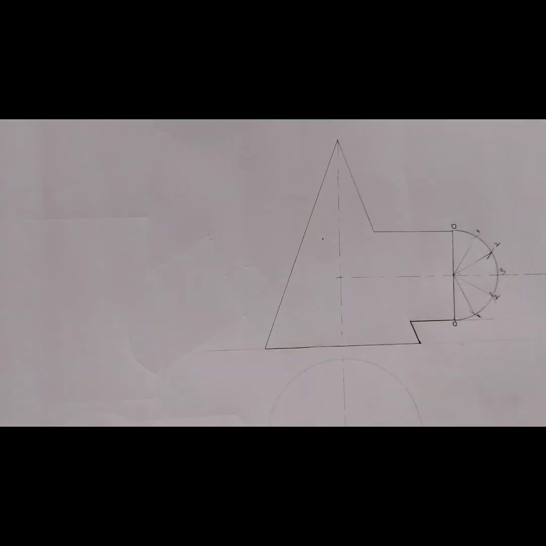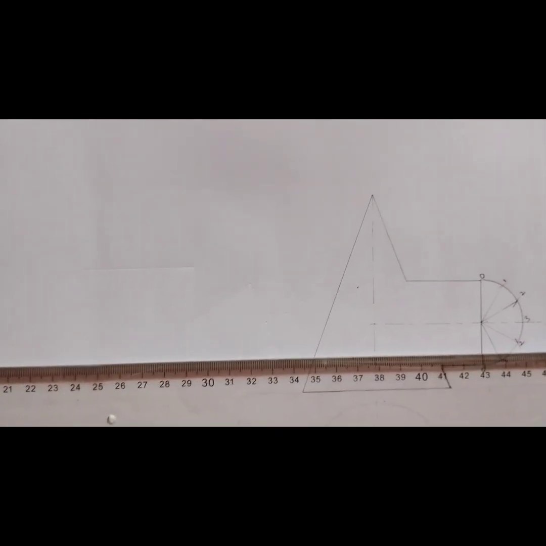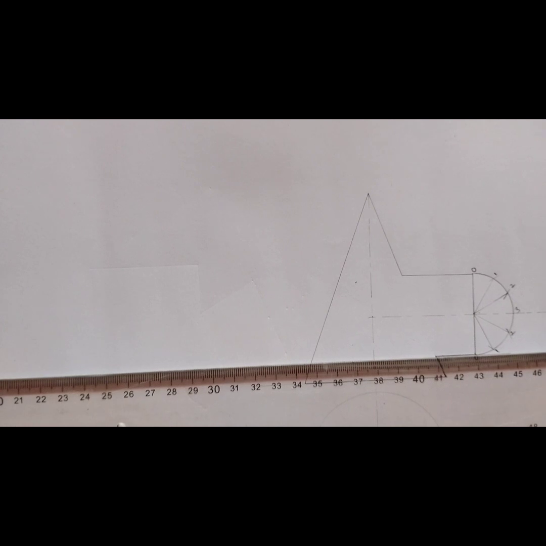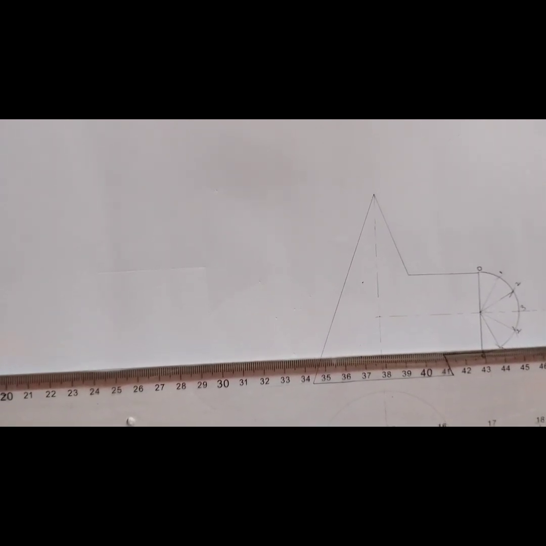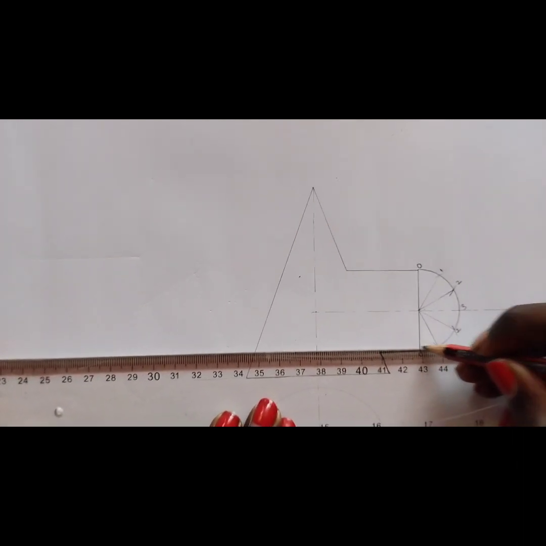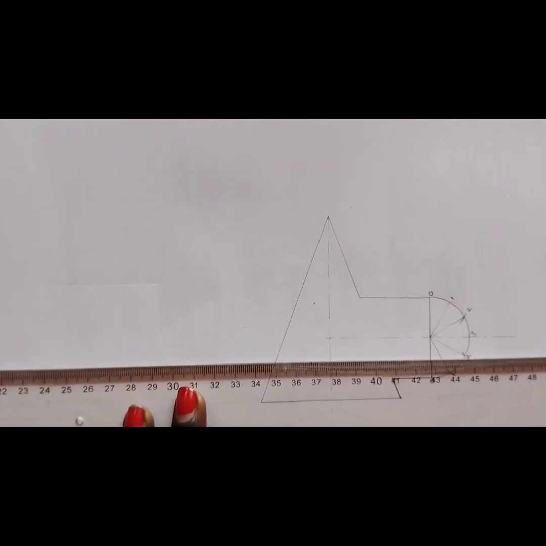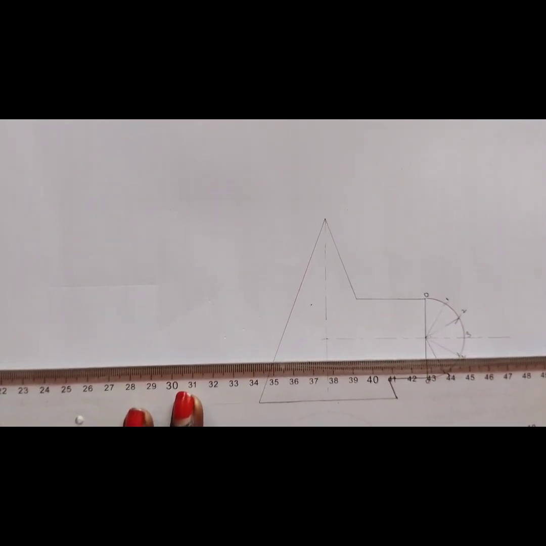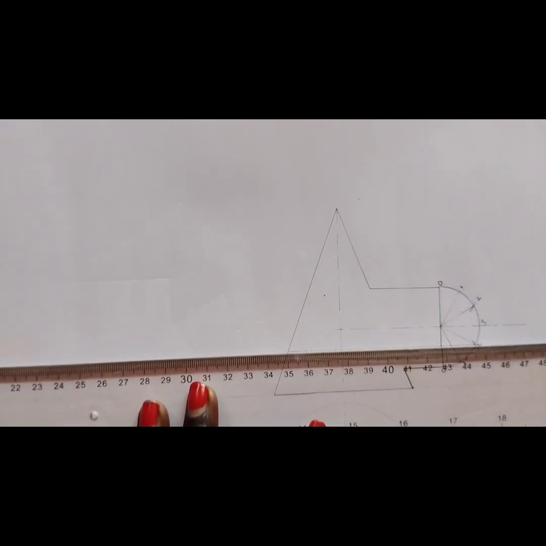I'm going to use my T-square to project these lines to the other end. So from point 1 to that other end. From point 2 to the other end.